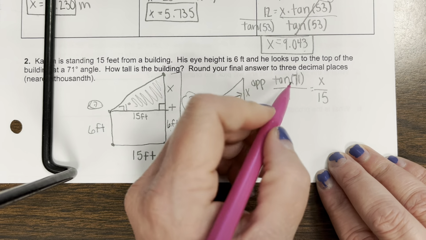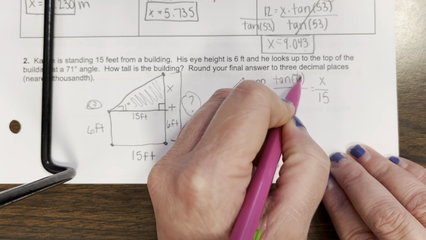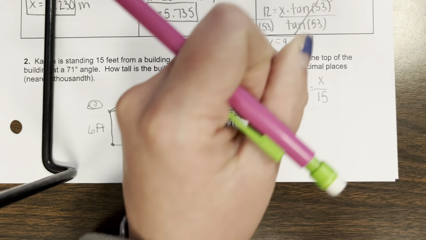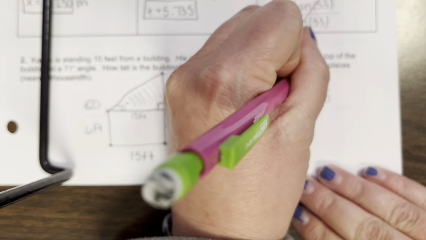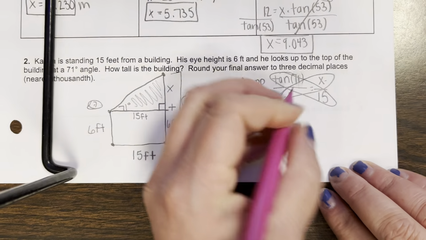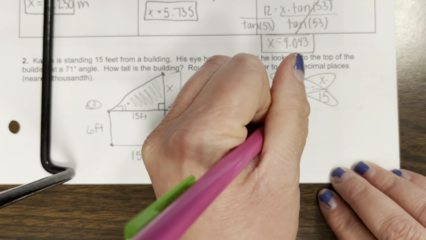Sorry, long day, my bad. Okay, so now we're going to cross multiply. Sorry if you can't see it very well, probably should erase it. So cross multiply. x times 1 is x, and then 15 times tangent of 71.